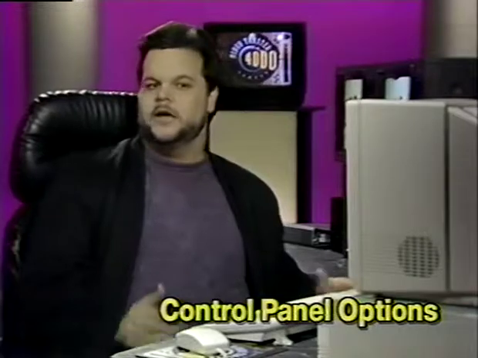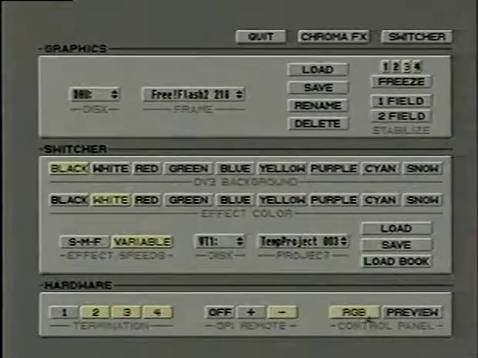Finally, let's talk about the control panel button. We have two options here, RGB and preview. This will change depending upon whether you're using 2 or 3 monitors with your toaster setup. Now, the recommended configuration is to use 3 monitors. One monitor is for your computer, and that's what we're doing right now. In that case, it's RGB. The other 2 monitors would be our preview and our program monitors.